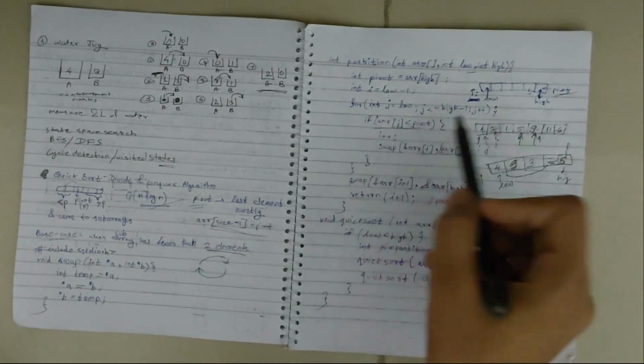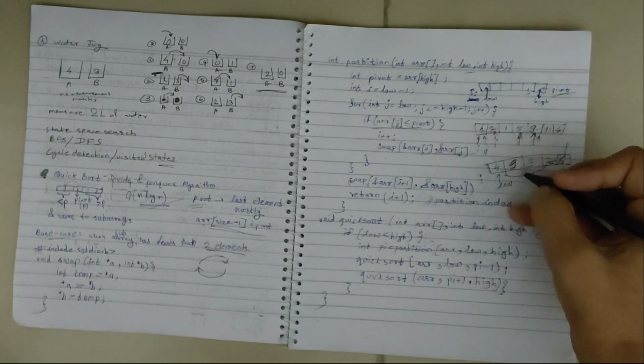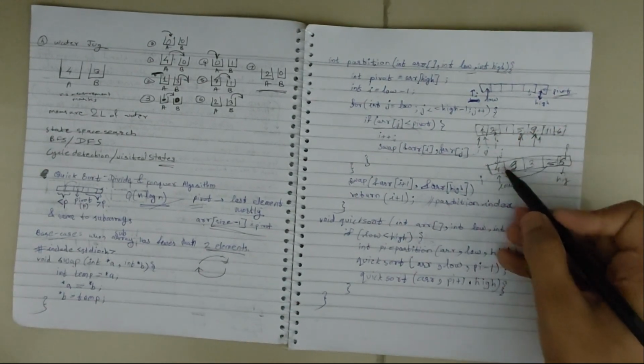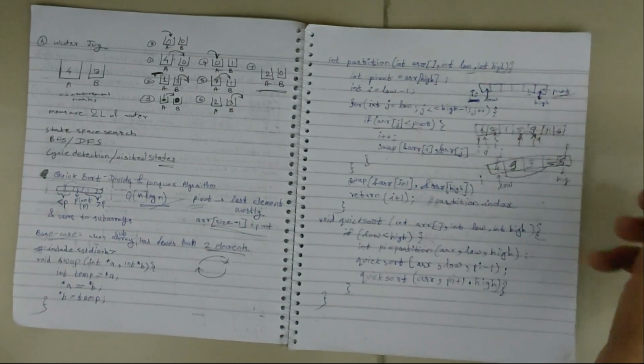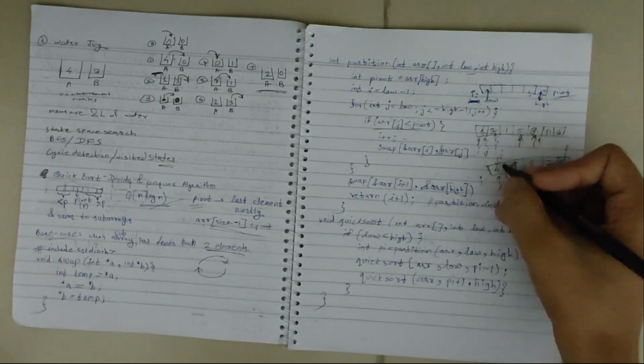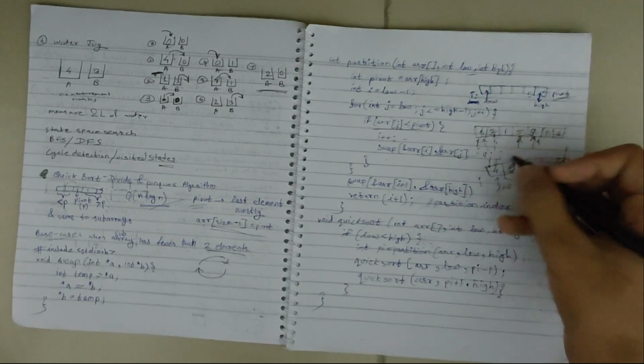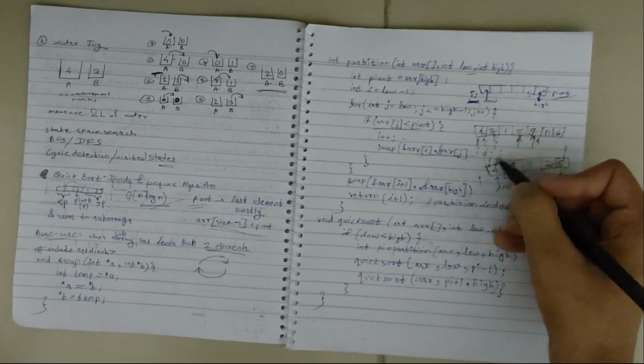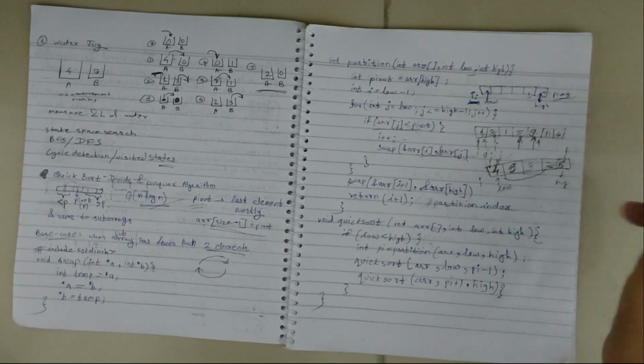If array of j is less than the pivot element, j is starting from here, j is at 4. Is 4 less than 6? Yes, it is less than 6. Increment I. Now I will also get here and swap I and j. Swapping the same means no change, 4 will be here as it is.